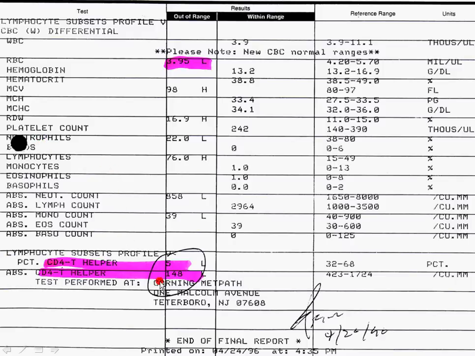The important thing that concerns CD4 cells is down here, the lymphocyte subset profile. This contains two important pieces of information. First, I lost my cursor. Here we go. Percentage CD4 helper and absolute CD4 helper. That's what those are shorthand for. And the results that we have here: percentage CD4 T helper, 5%, and absolute CD4 T helper, 148.